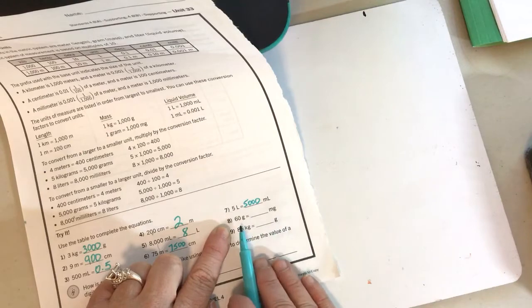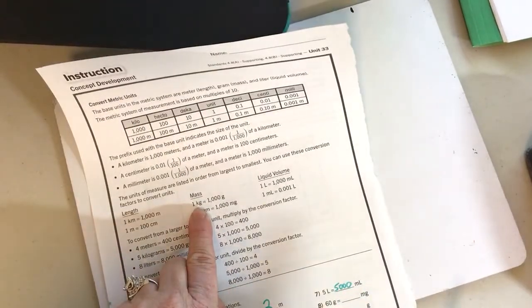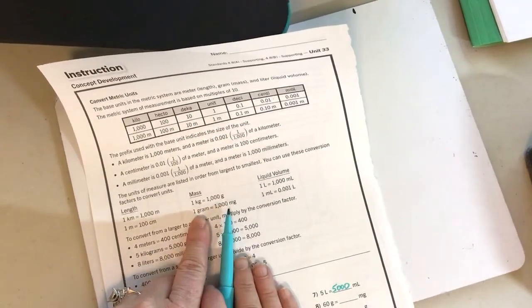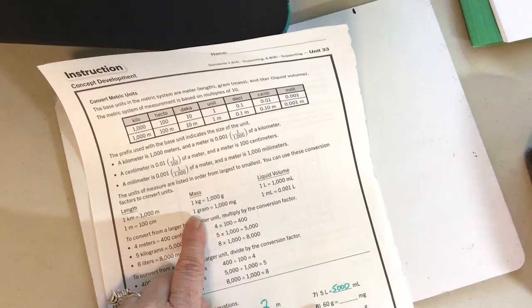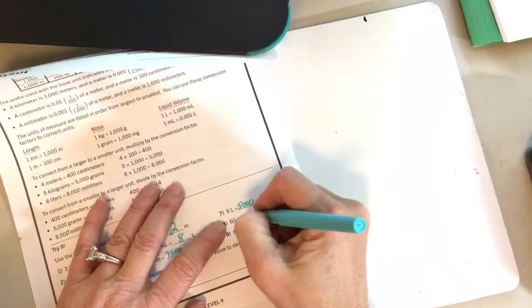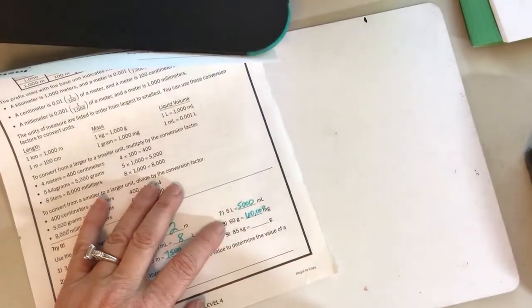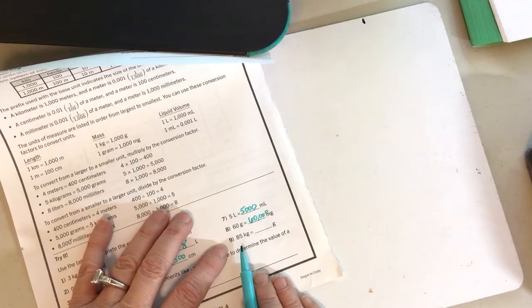Grams to milligrams. 1 gram is 1,000 milligrams. Okay? So if I had 60 grams, I have to take 60 times 1,000. And 60 times 1,000 is 60,000. Okay? All right, and then number 9, 85 grams.